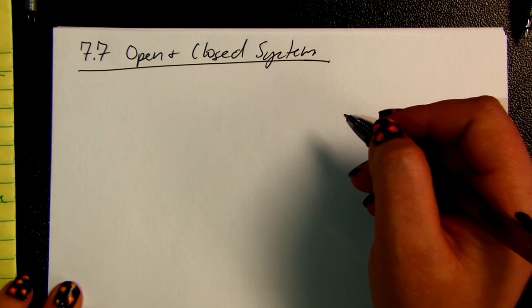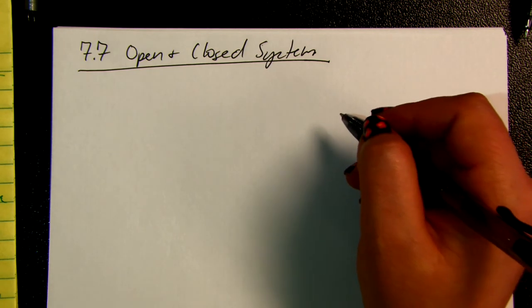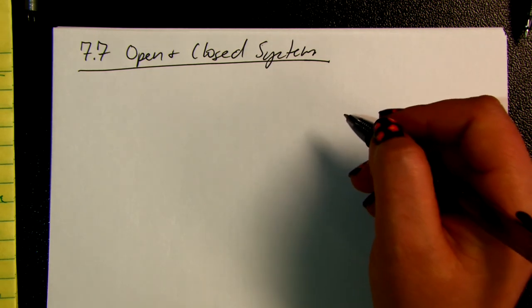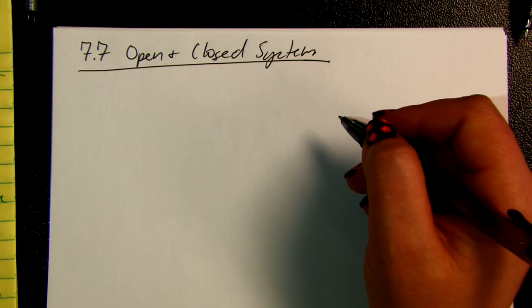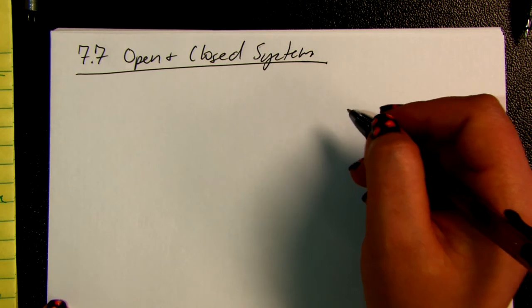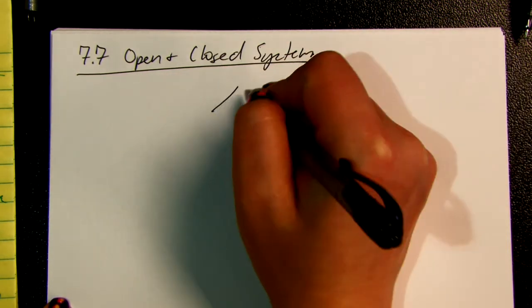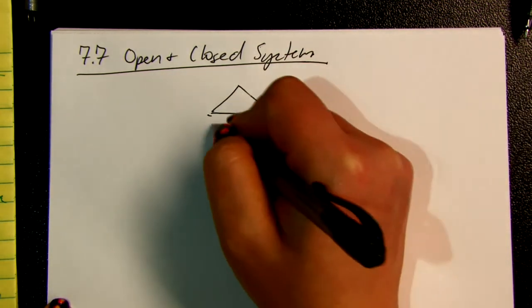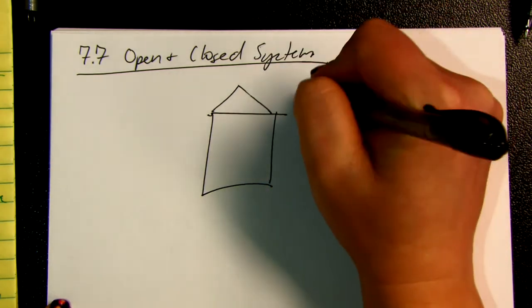But we need to really now think about some bigger implications as to what can happen to your system. What type of a system have you set up? So let's look at a bank. We're going to start really simple.